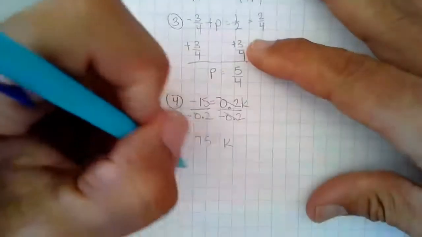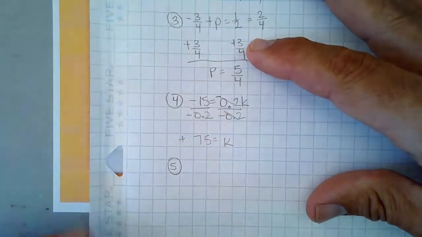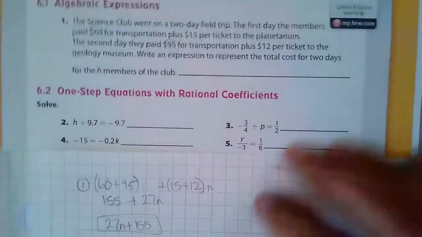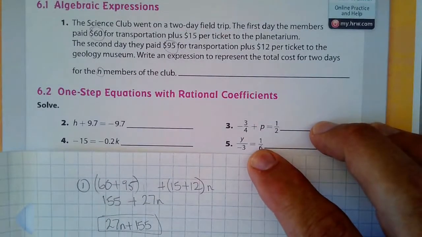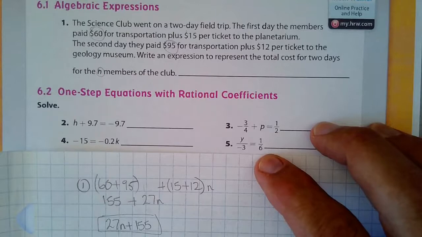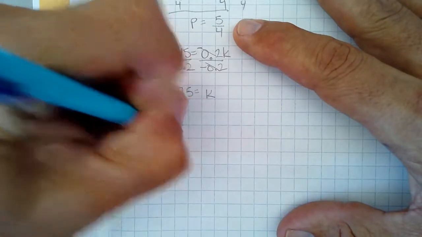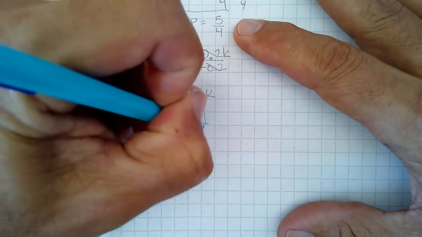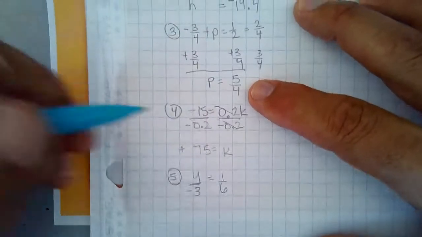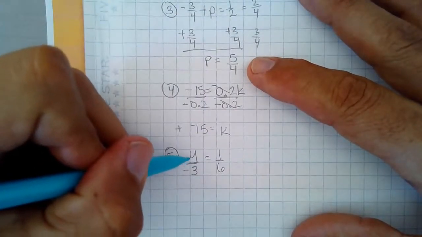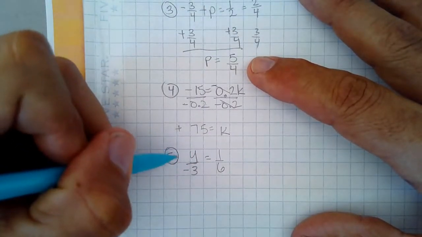Number 5 is y over negative 0.3 equals 1/6. Y over negative 3 equals 1/6. To solve for y, since that's being divided by negative 3, I have to multiply both sides by negative 3.